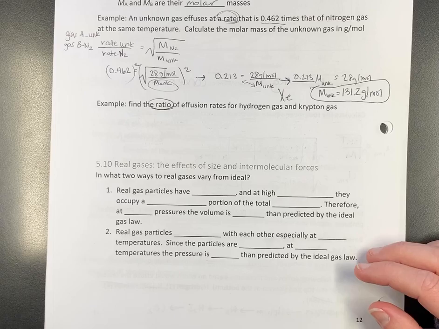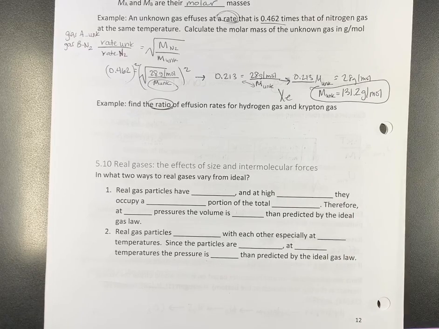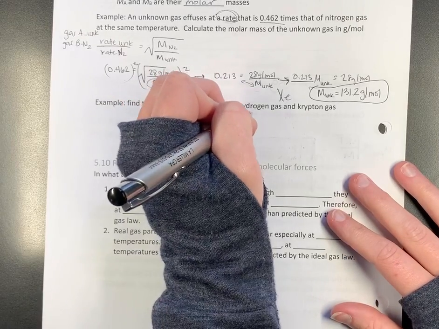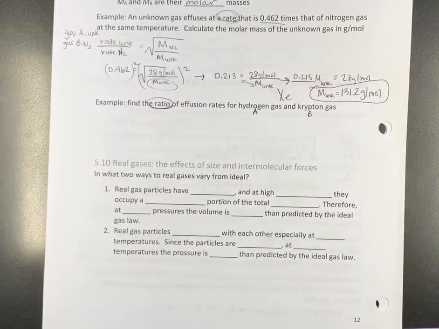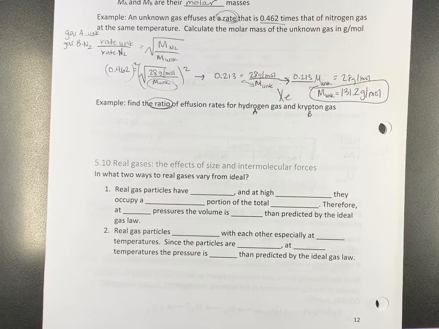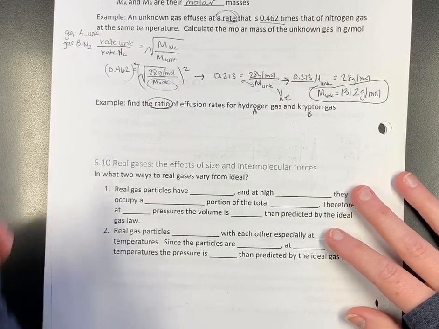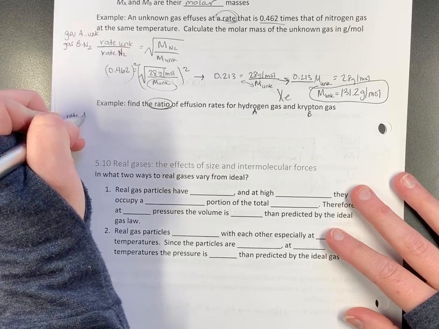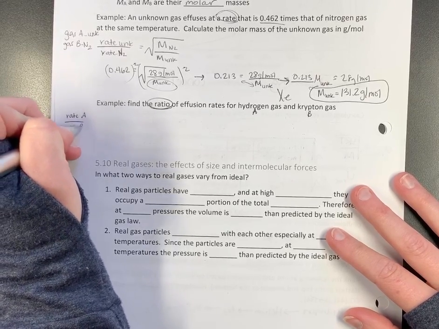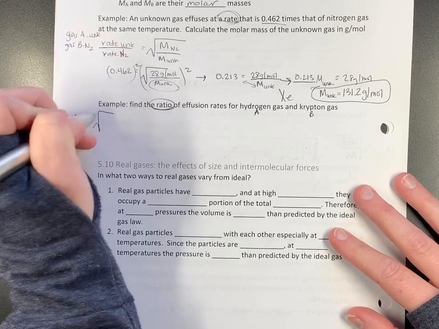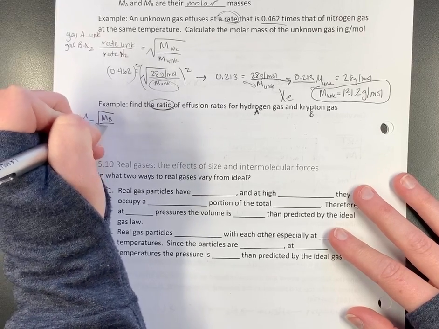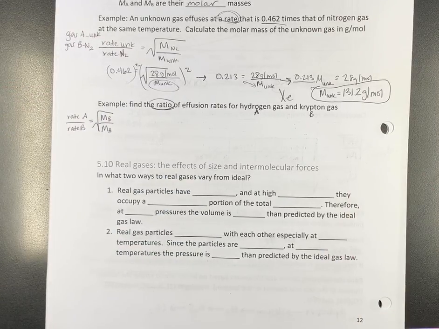It doesn't tell us which one is which, so is everybody okay if I make this one gas A and this one gas B? We're okay with that? All right. So we know rate A over rate B equals the square root of molar mass B over molar mass A. Again, that equation will be given to you.